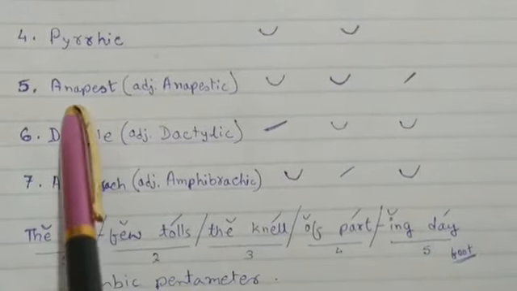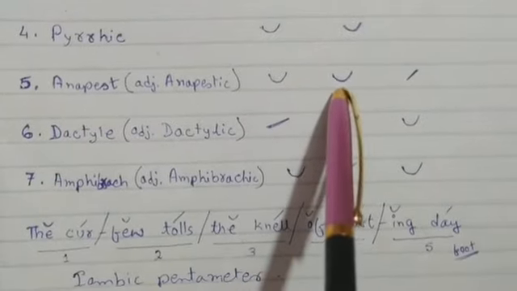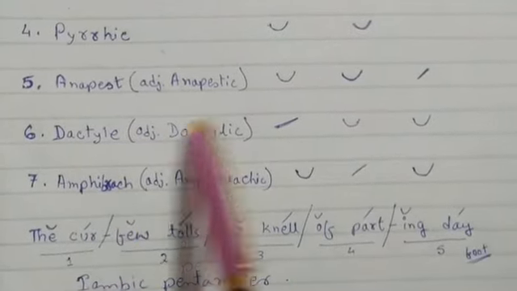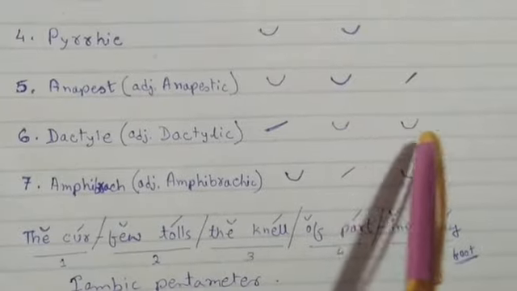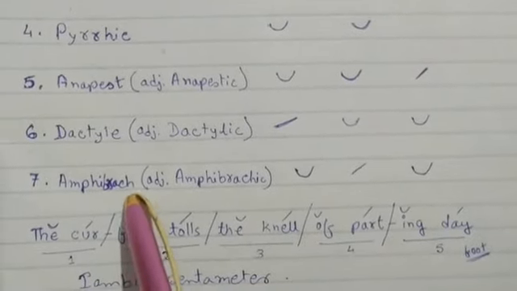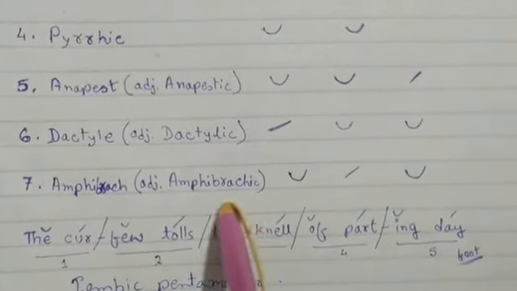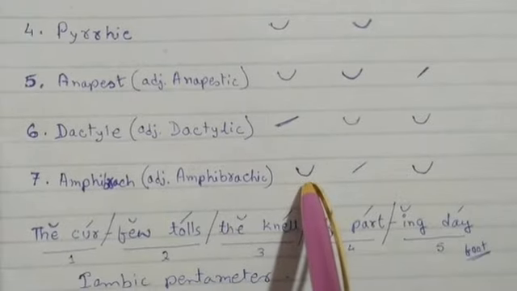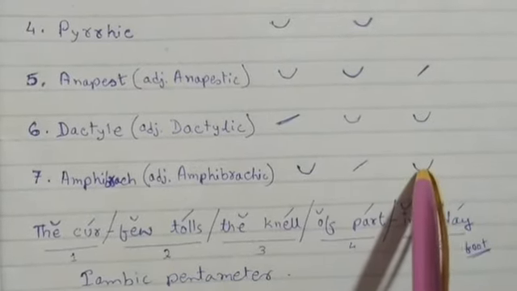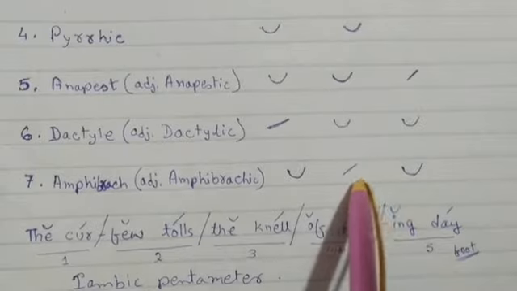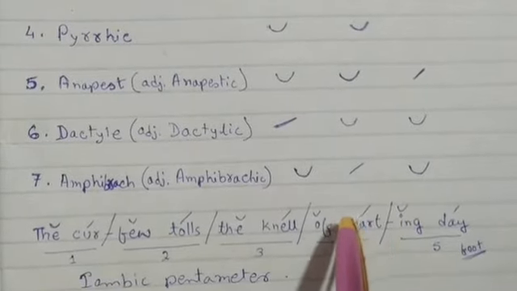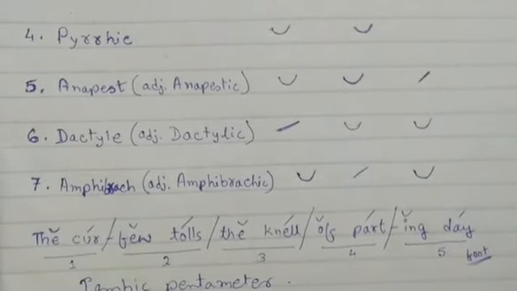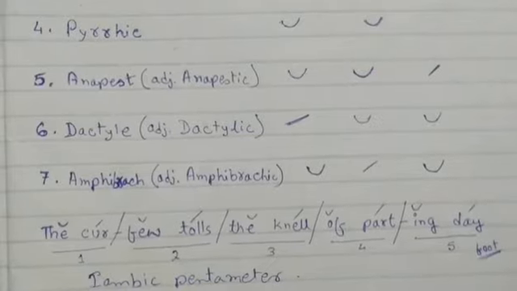So you can see over here: anapaest, unaccent, unaccent, accent; dactyl, accent, unaccent, unaccent; amphibrach, we have unaccent, accent, unaccent. Okay, so these are the divisions, these are the types of foot.